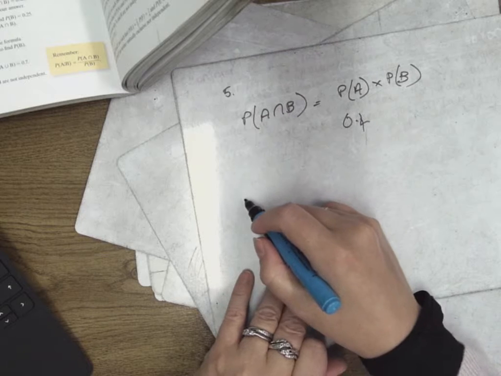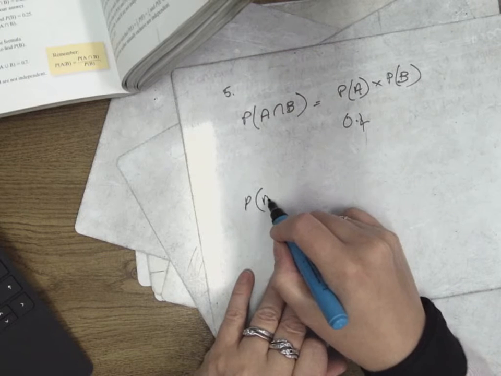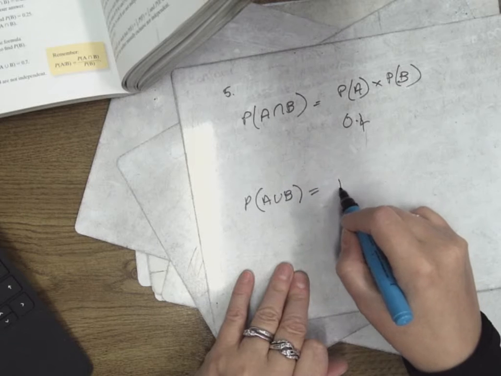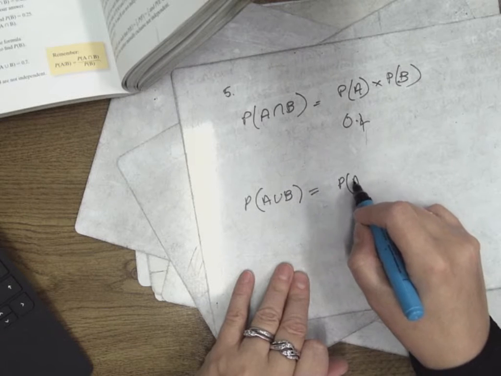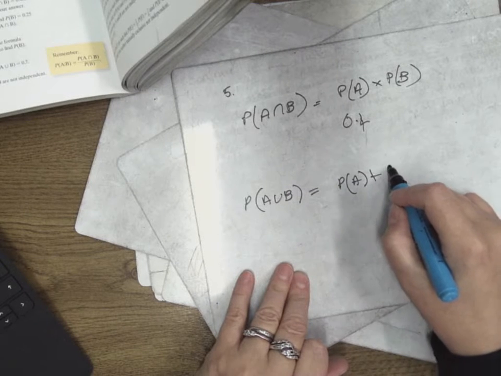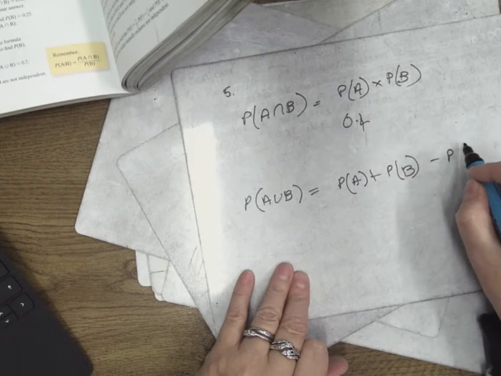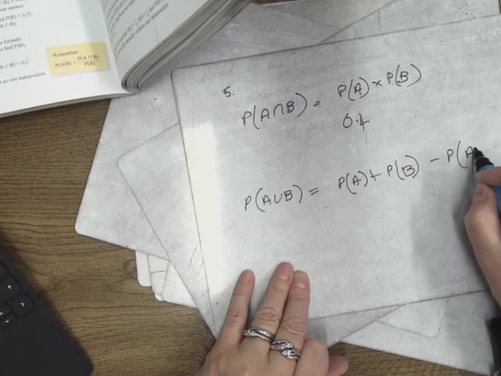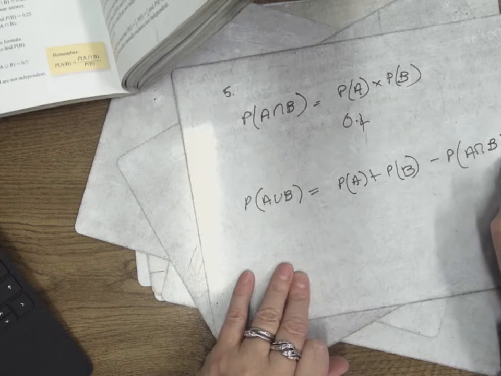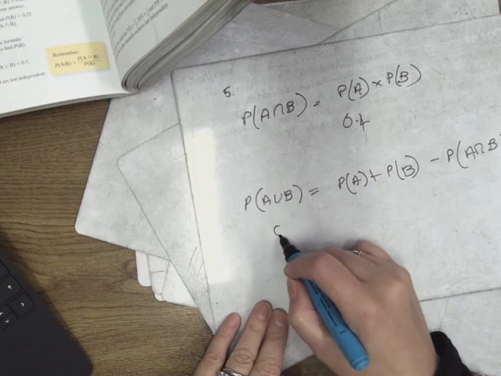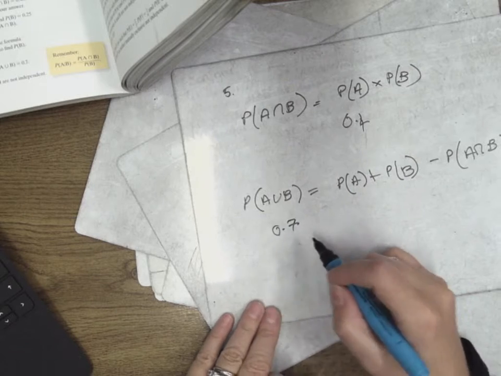Use the formula that the probability of A union B is equal to the probability of A plus the probability of B minus the probability of A intersection B, right?